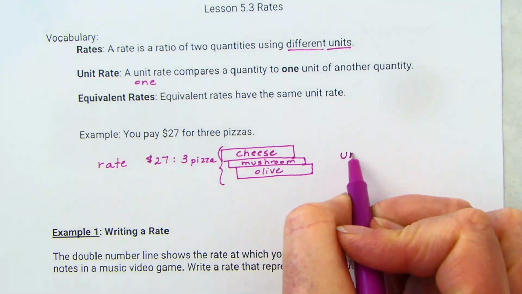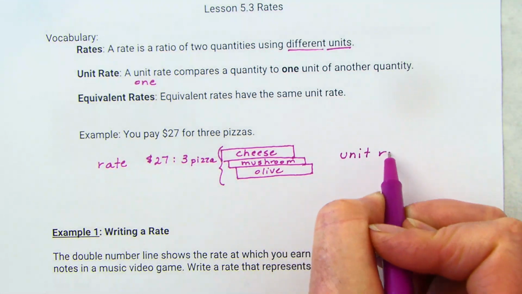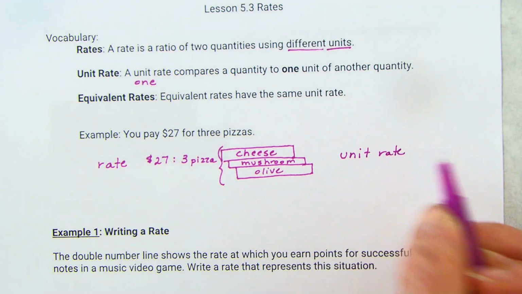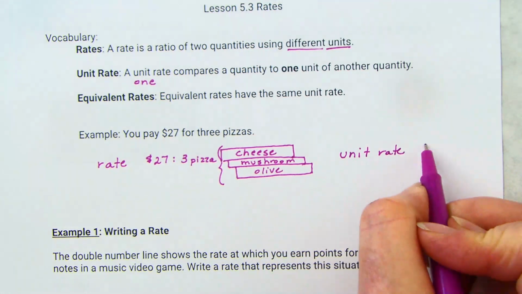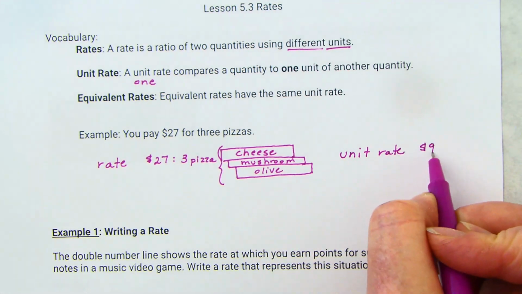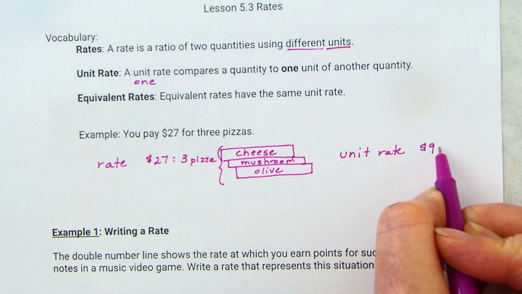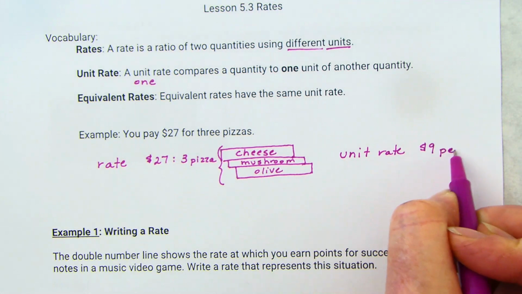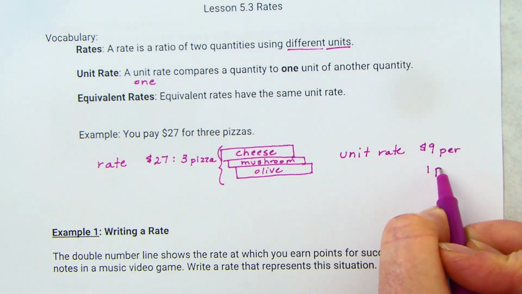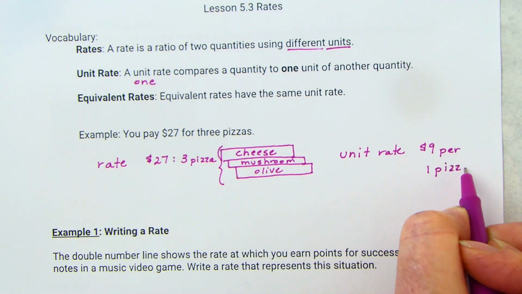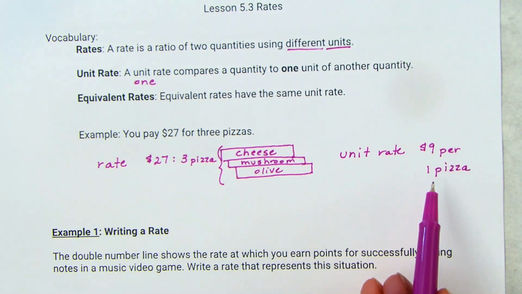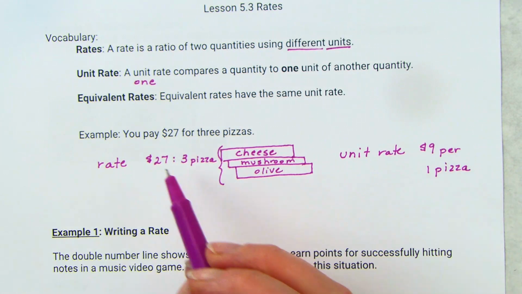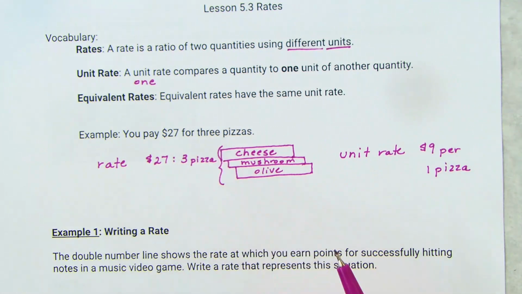And then the unit rate would be $9 per 1 pizza. Okay, so unit rate is the amount for one, where a rate could be the amount for any number.